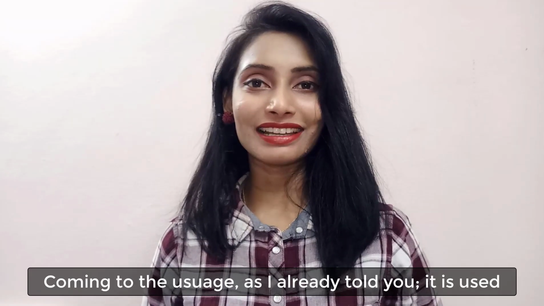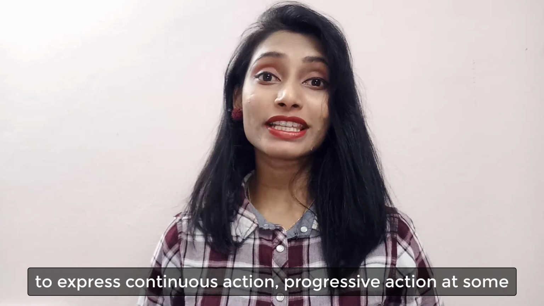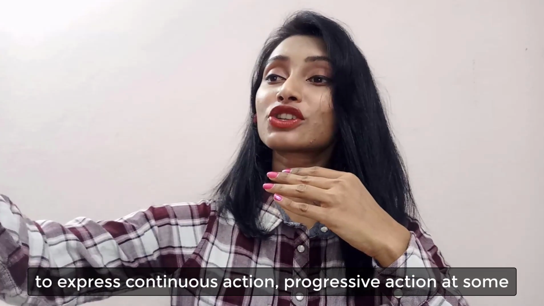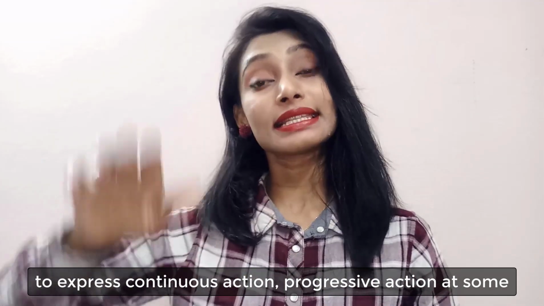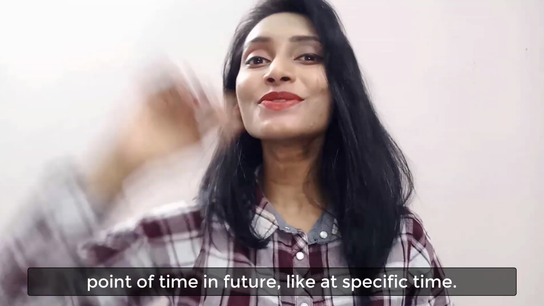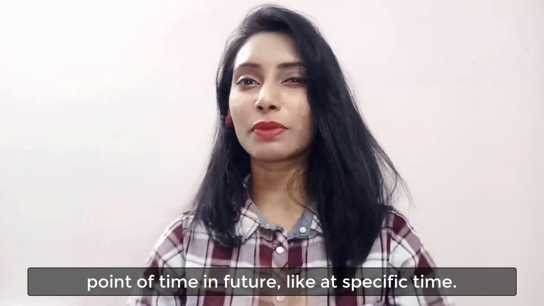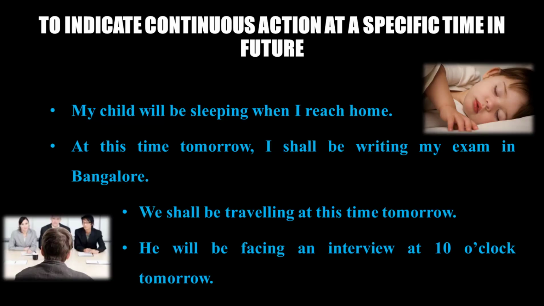Coming to uses, as I already told you, it is used to express continuous action, progressive action at some point of time in future, like at a specific time. Look at these examples. My child will be sleeping when I reach home. At this time tomorrow, I shall be writing my exam in Bangalore. We shall be traveling at this time tomorrow. He will be facing an interview at 10 o'clock tomorrow.